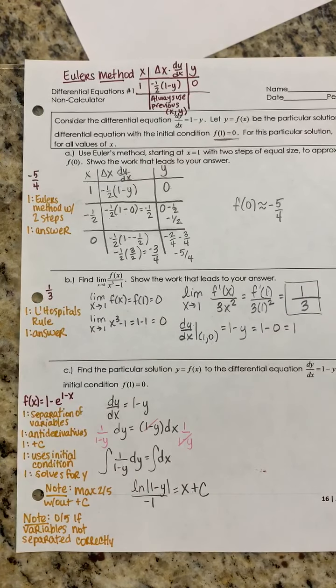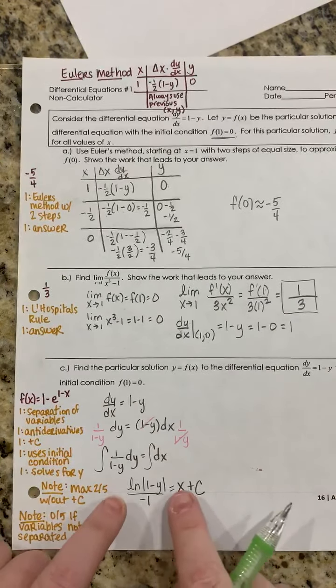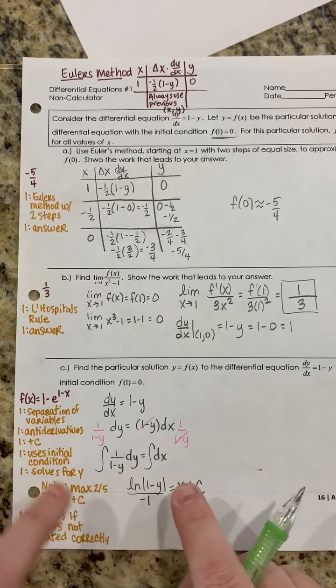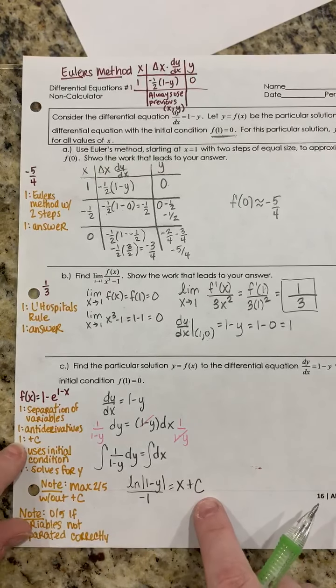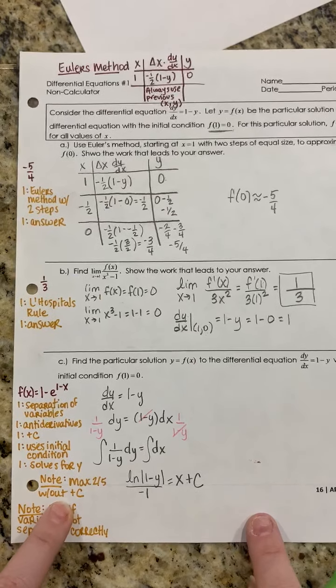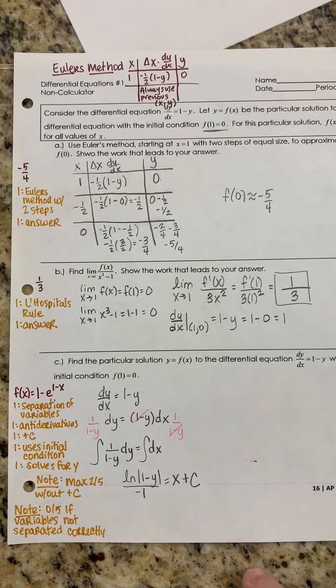Here's the thing, AP says, so now I have 1 point for the integration and 1 point for the plus c. AP says no plus c, 2 points max.